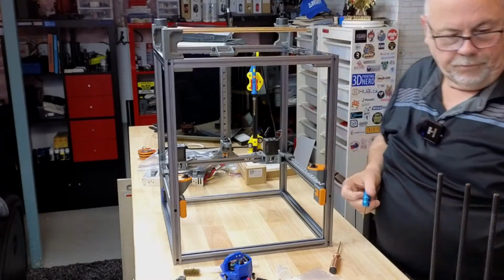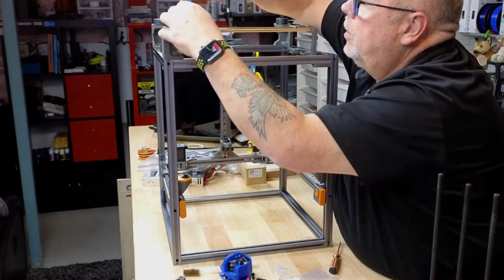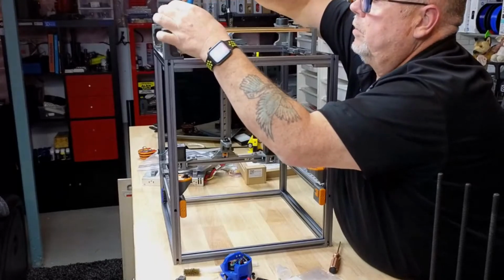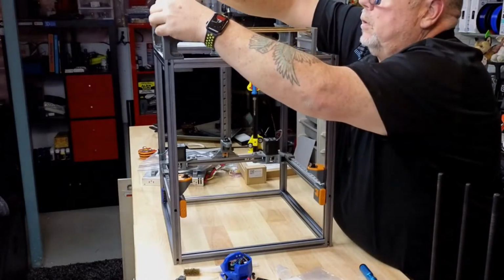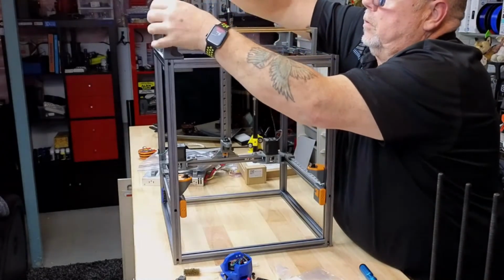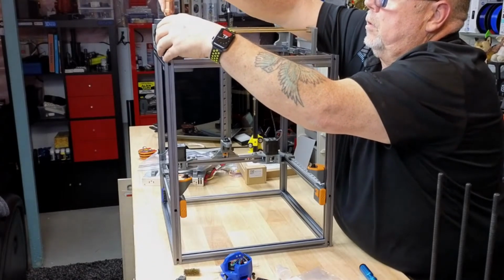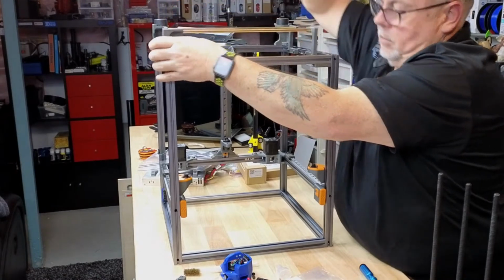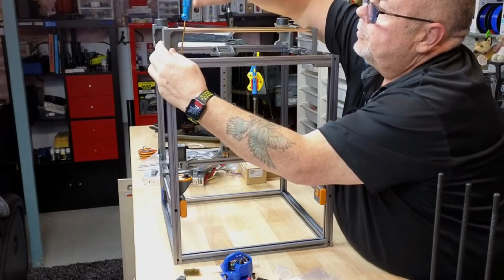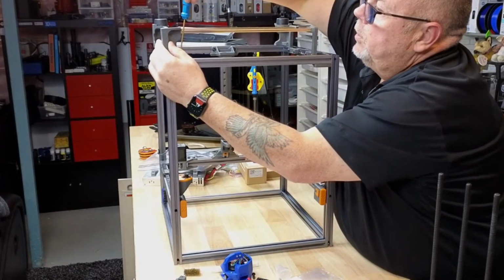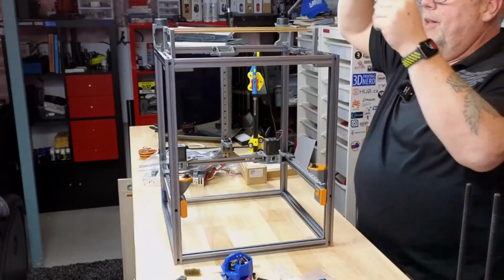There we go. Okay. I'll do the same over here. Thought I'd be smart and get ahead of the instructions, but no. There we go. So this will pop in a lot easier now.